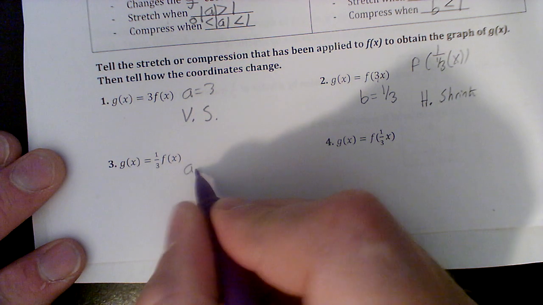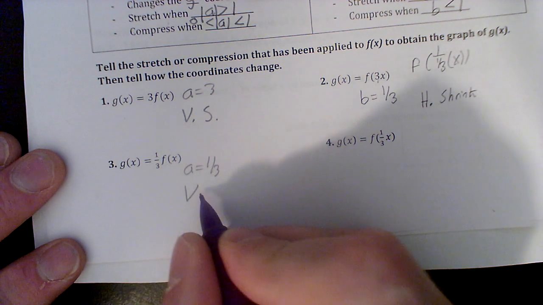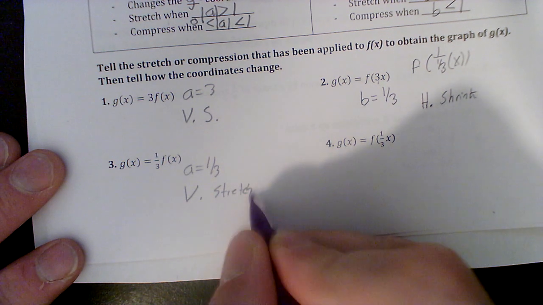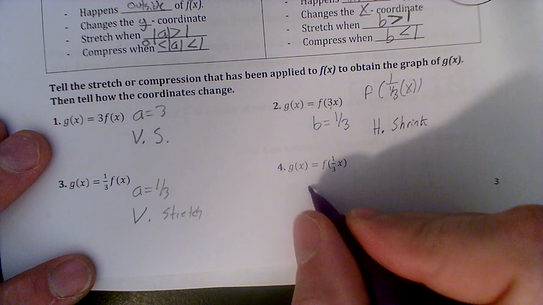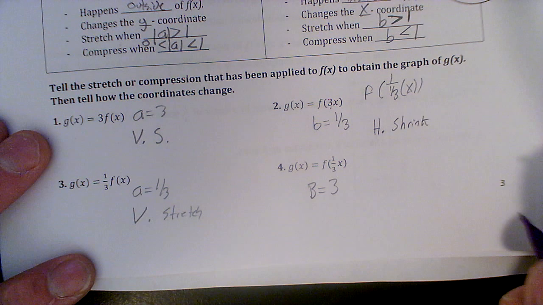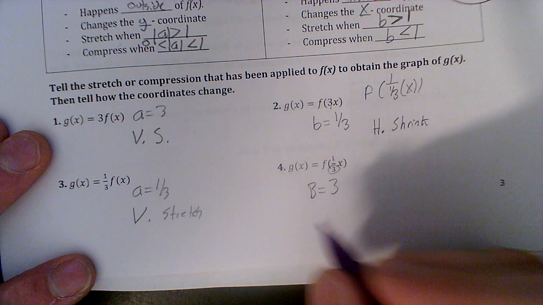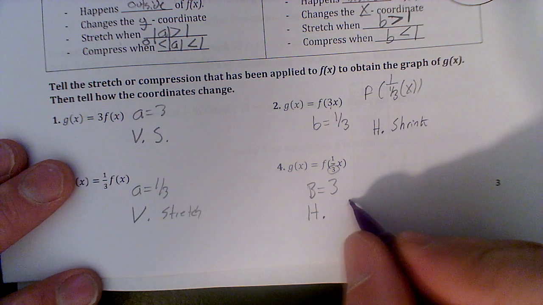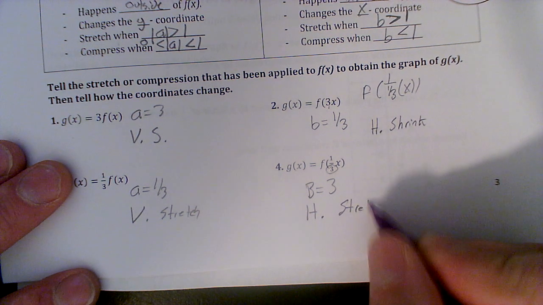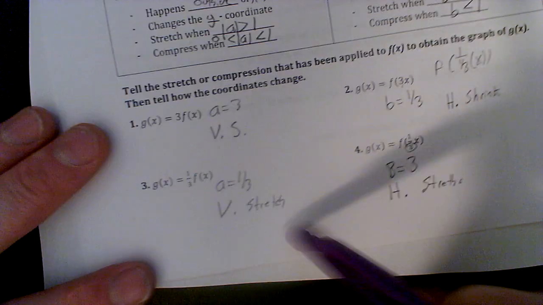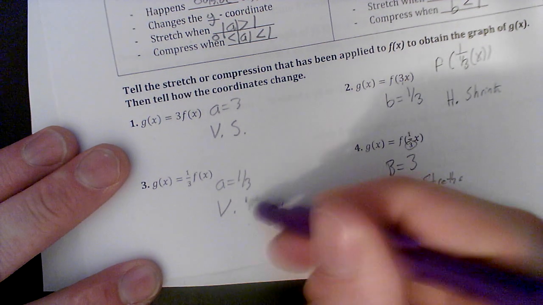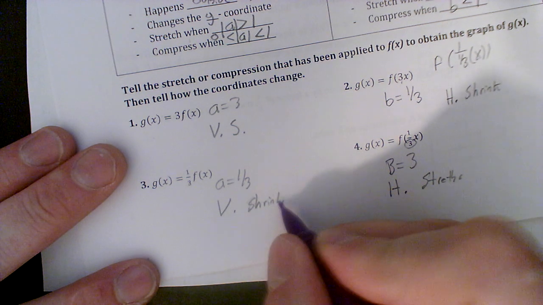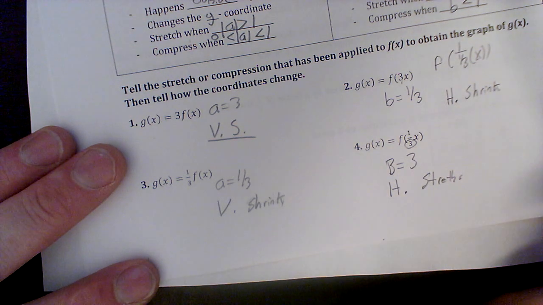This one right here, a equals 1/3, which is a vertical stretch. This one right here, this is b equals 3, not 1/3, remember, because the b is always on the bottom, which is a horizontal stretch. And I messed this one up. We're going to go back here. A being a 1/3 is a horizontal shrink. I think looking up here made me think the opposite.